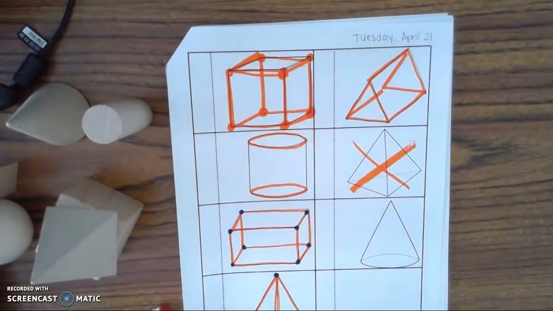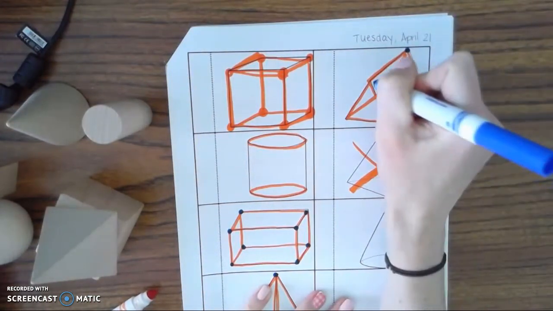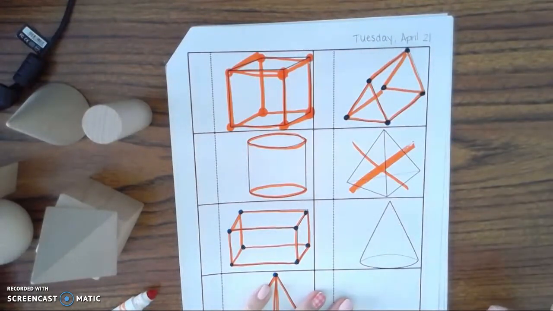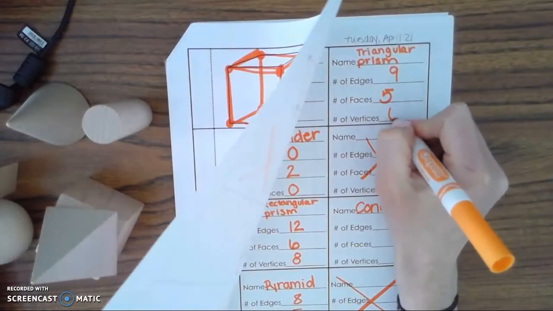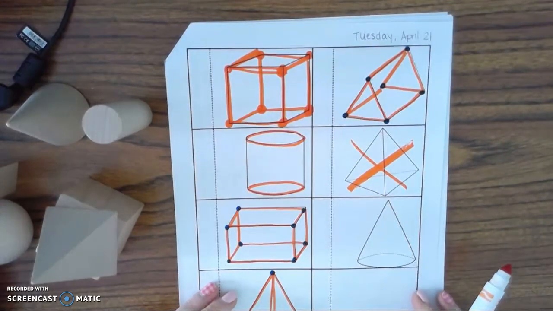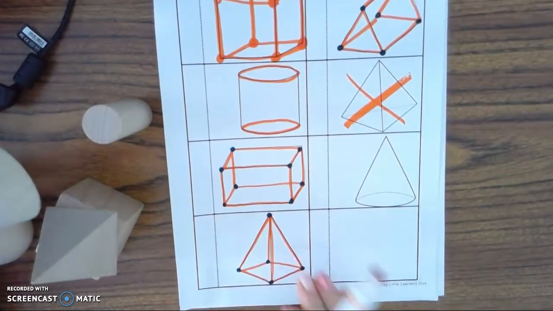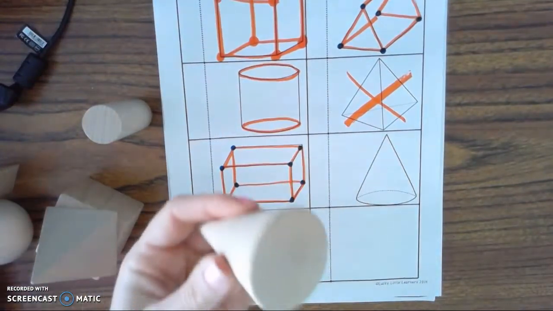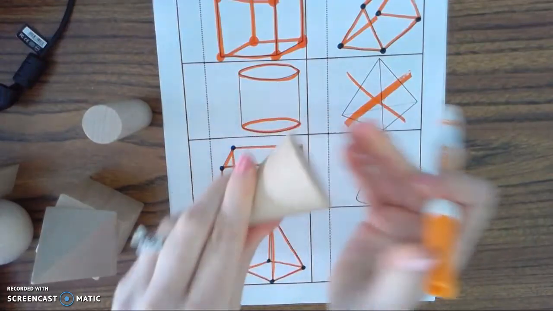All right, time for the vertices. That's all the points. 1, 2, 3, 4, 5, and 6. Okay, let's go ahead and record 6 vertices. And lastly, we have our cone. All right, our cone is a little bit similar to our pyramid, or our cylinder up here. Okay, there are no flat, straight edges in our cone.